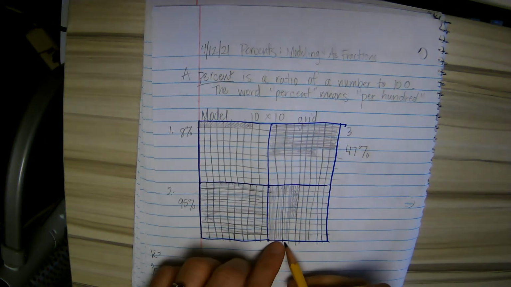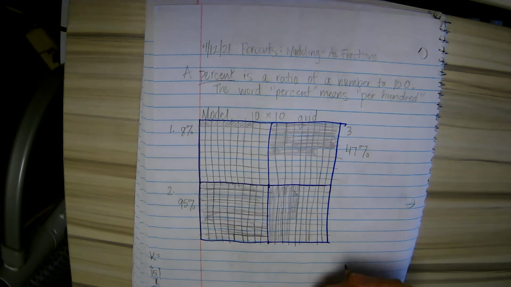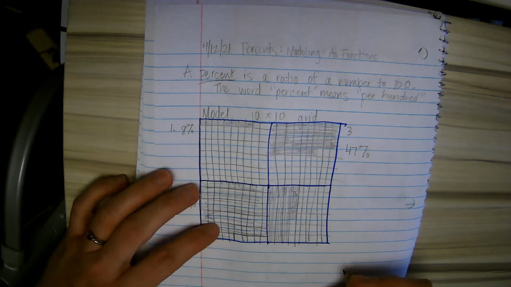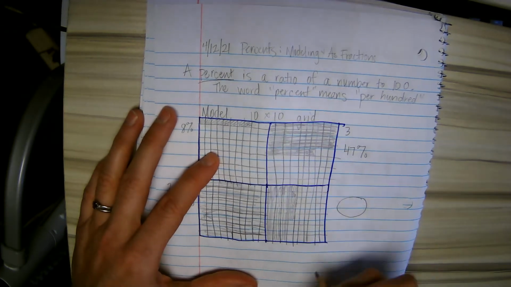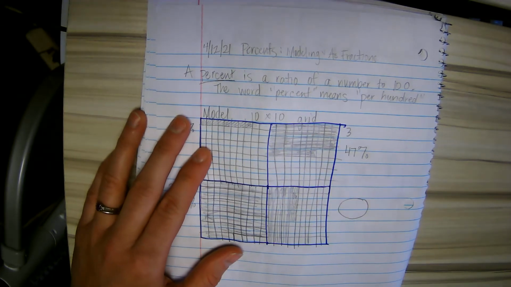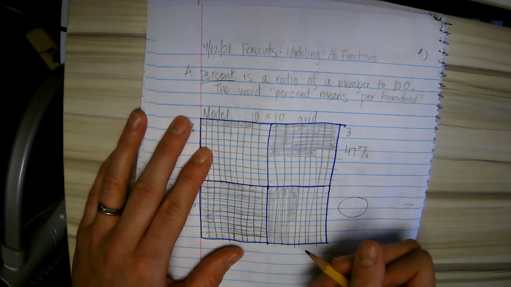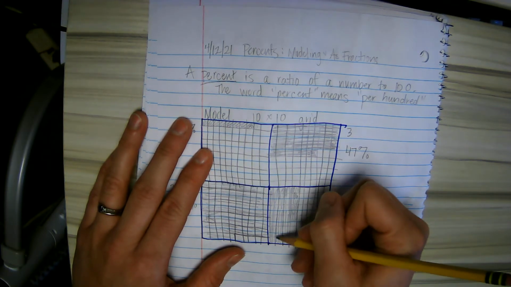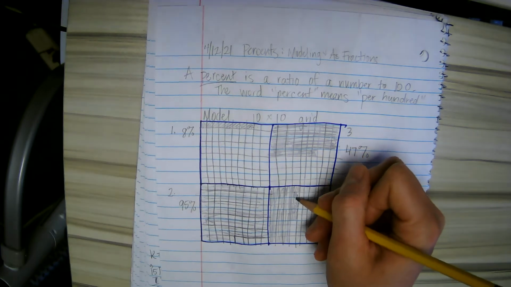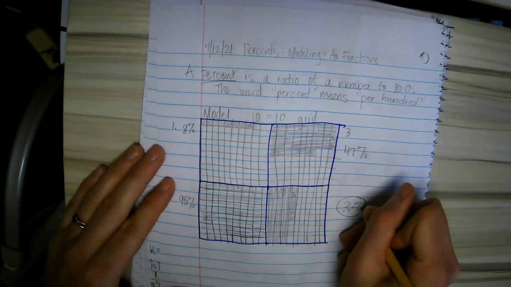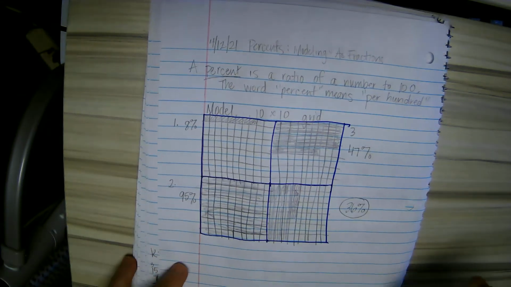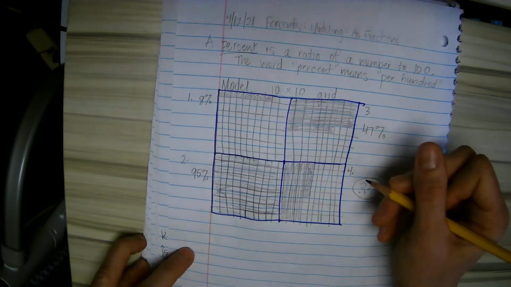So if I had 3 rows and then 6 more, how many squares would that be? So I would ask you, what percent does that represent? What do you think? You would count all those squares, so 10, 20, 30, and then 1, 2, 3, 4, 5, 6, so 36%. Okay? So you'll have to do some of both.